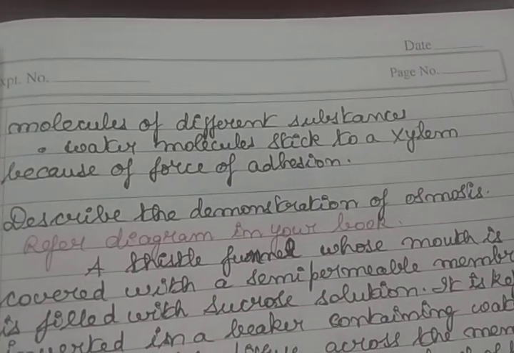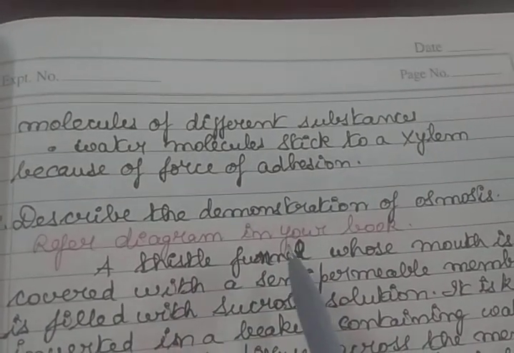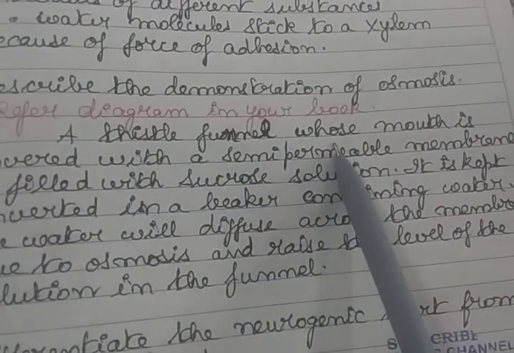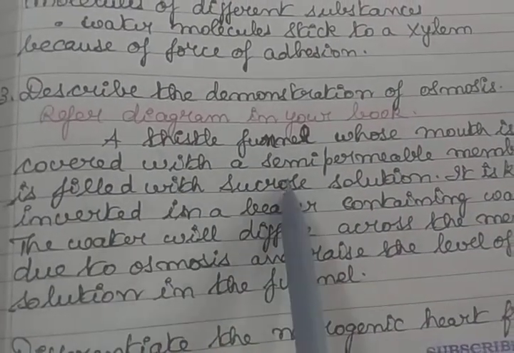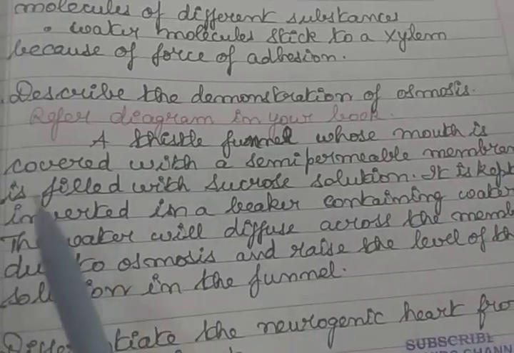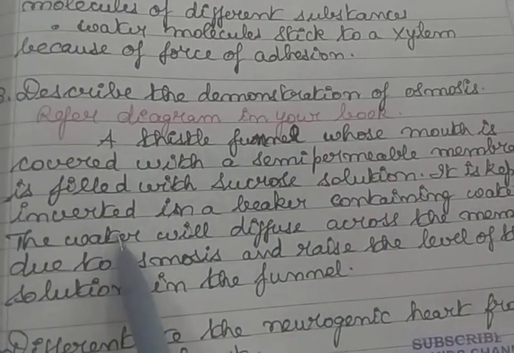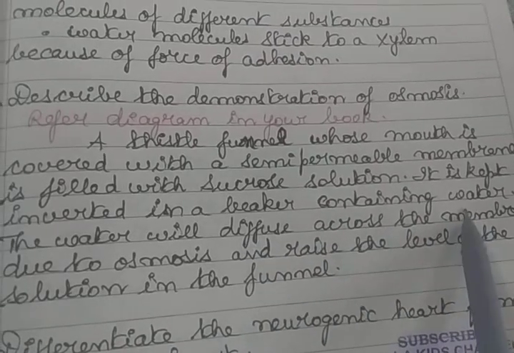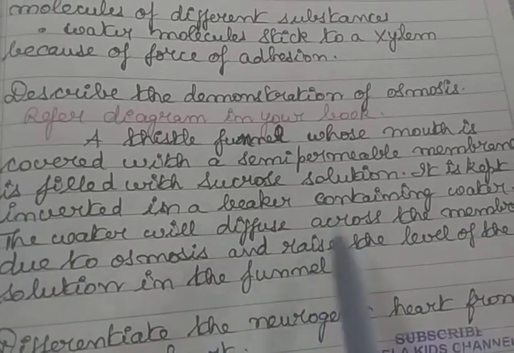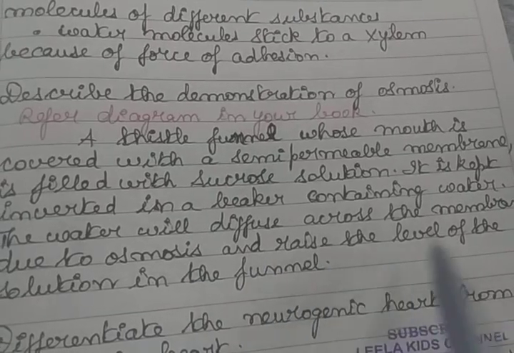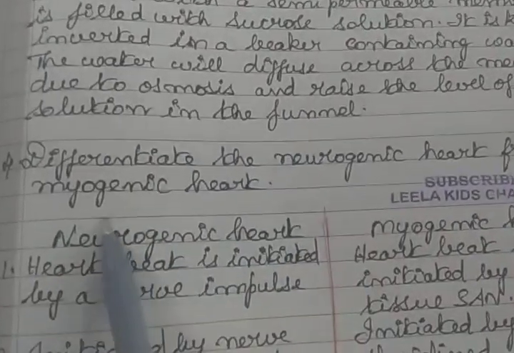Describe the demonstration of osmosis. Refer to the diagram in your book. A thistle funnel whose mouth is covered with a semi-permeable membrane is filled with sucrose solution. It is kept inverted in a beaker containing water. The water will diffuse across the membrane due to osmosis and raise the level of the solution in the funnel.